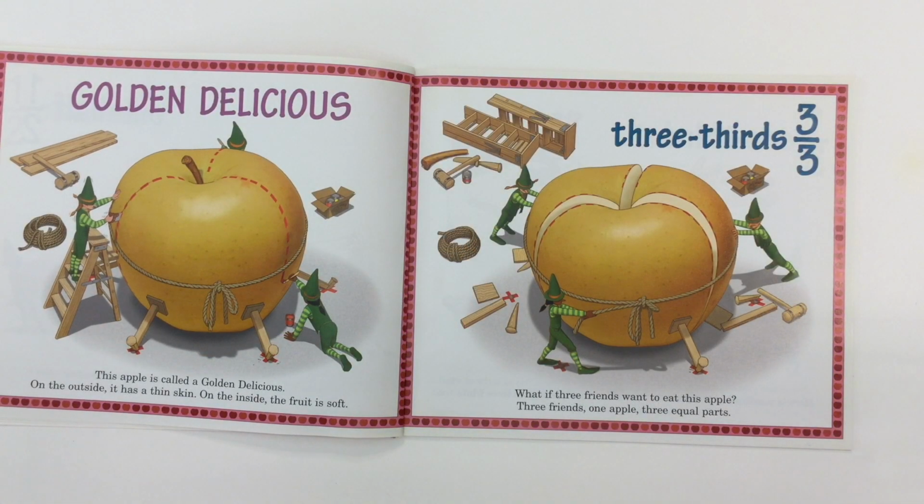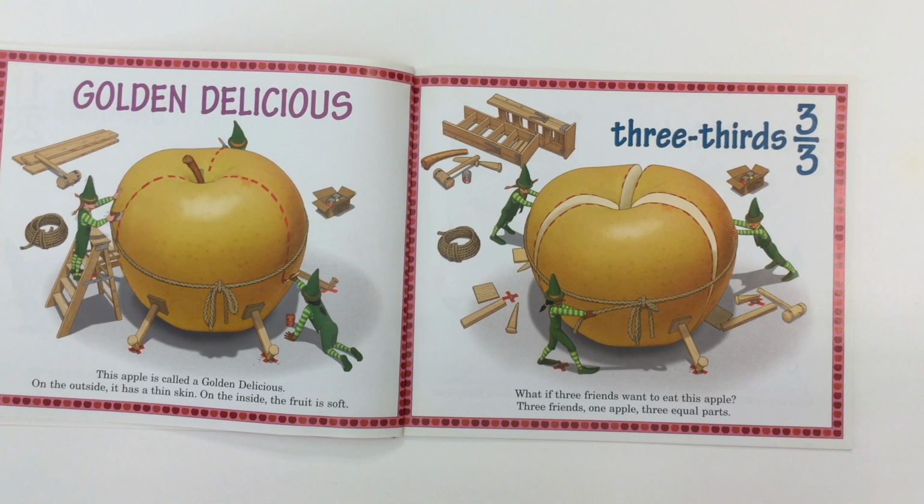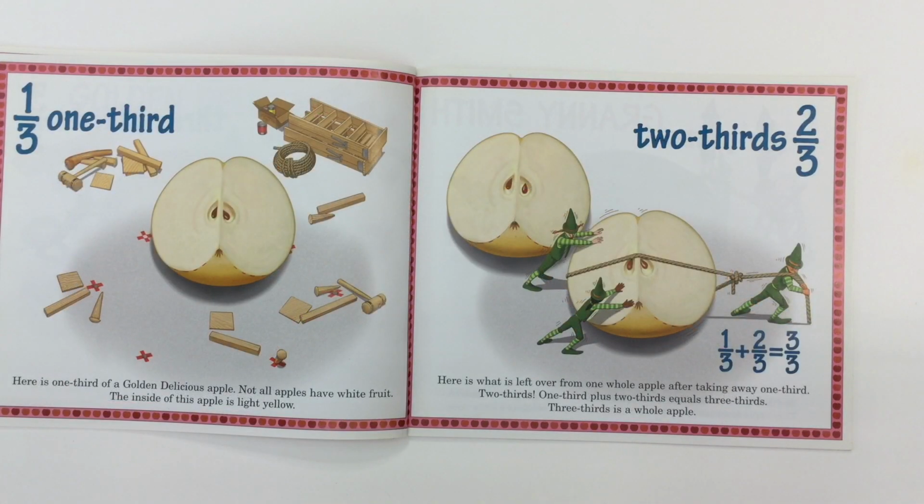Golden Delicious. This apple is called a Golden Delicious. On the outside, it has a thin skin. On the inside, the fruit is soft. What if 3 friends want to eat this apple? 3 friends, 1 apple? 3 equal parts. 1/3. Here is 1/3 of a Golden Delicious apple.